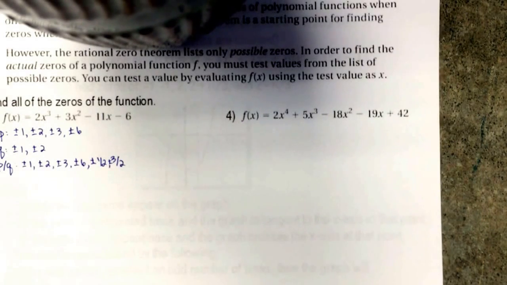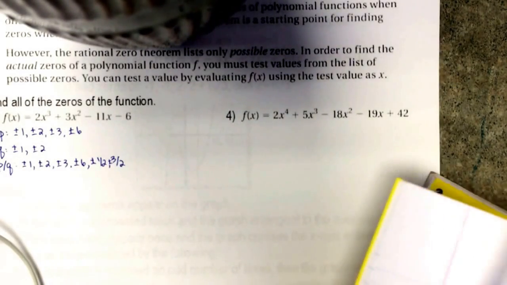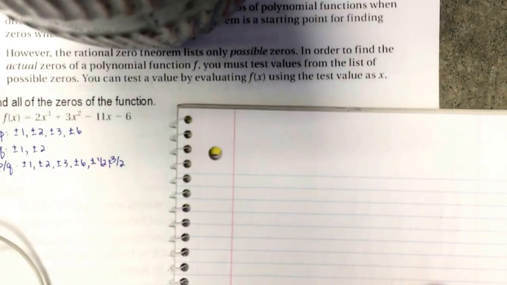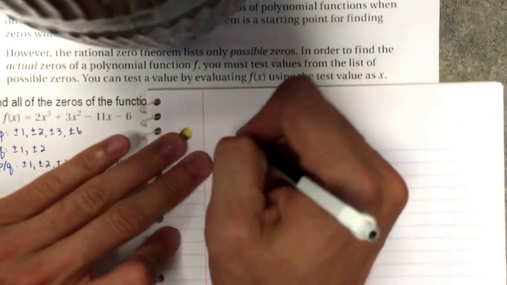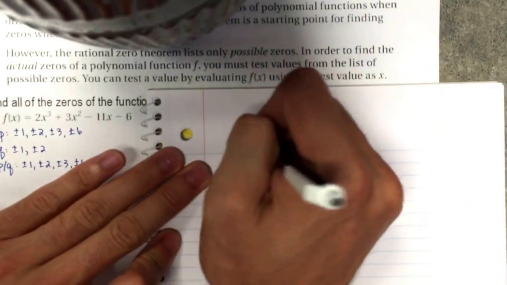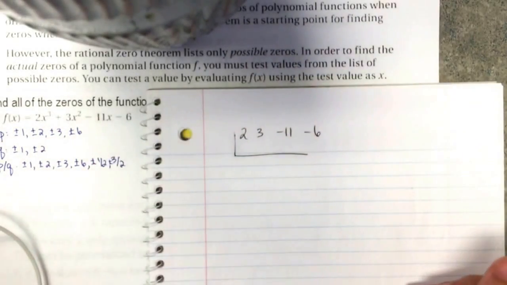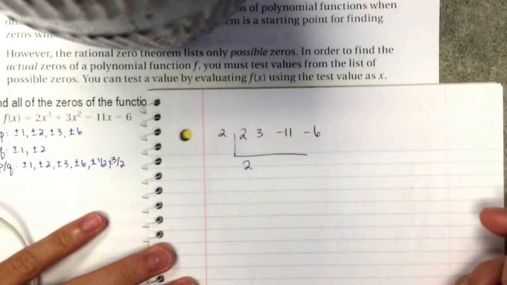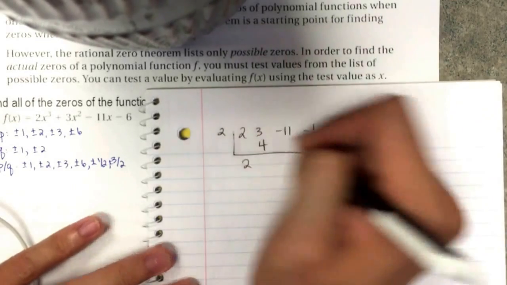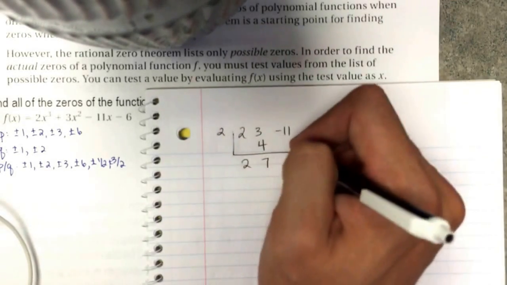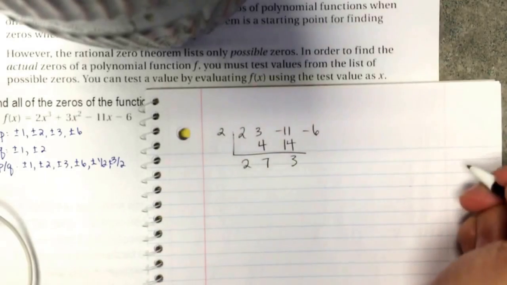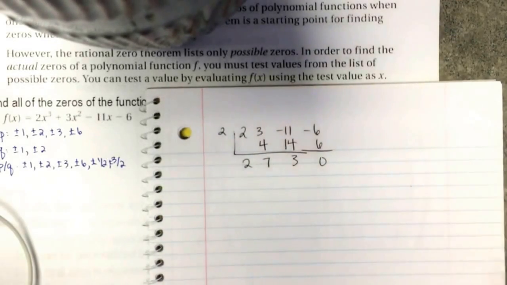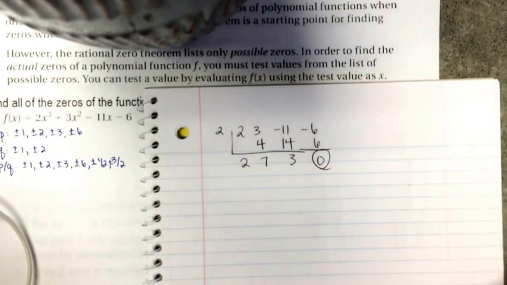I'm actually going to do the work on a piece of scratch paper, and when I find a value that works, I'm going to transfer it to my actual paper. So on my scratch paper, let's say that using synthetic division we're going to try and see if the number 2 works. It may work, it may not work. So if I drop my 2 and I do my synthetic division, we multiply and get 4. We add and we get 7. We multiply and get 14. We add and get 3. We multiply and we get 6. And lo and behold, it works because I got a remainder of 0.